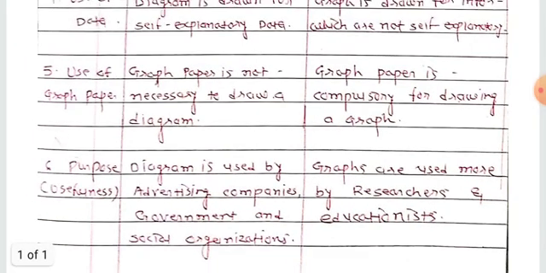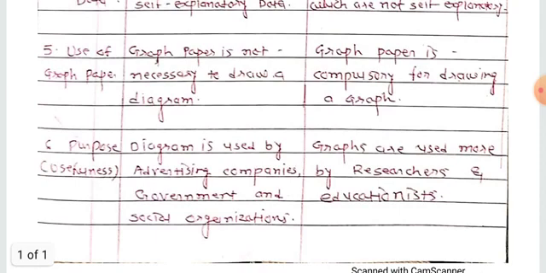Fifth point is use of graph paper. So basically in diagram, graph paper is not necessary to draw a diagram. It can be drawn on any simple paper, whether it is in your fair book or at any simple blank piece of paper. You can draw a diagram with proper measurement and scales.